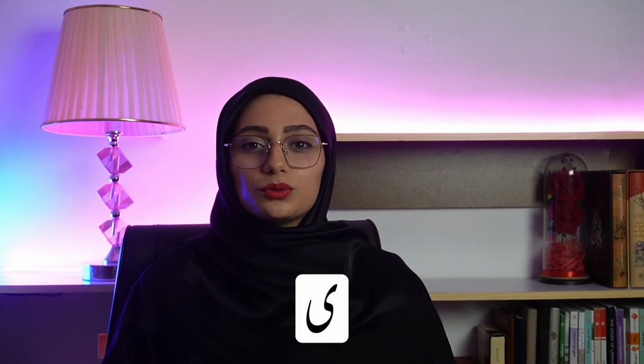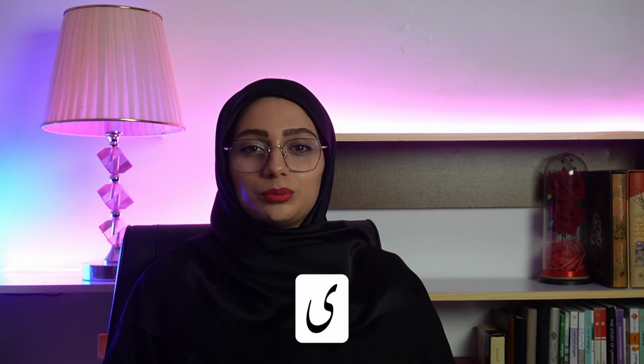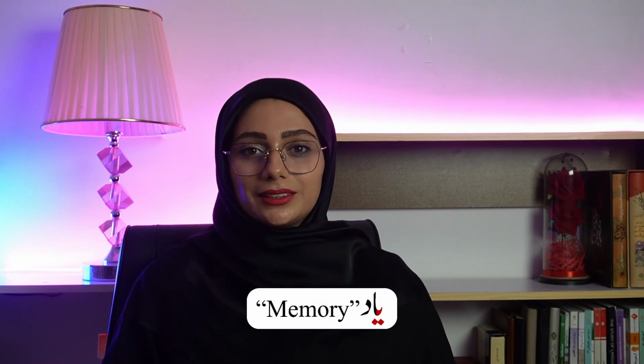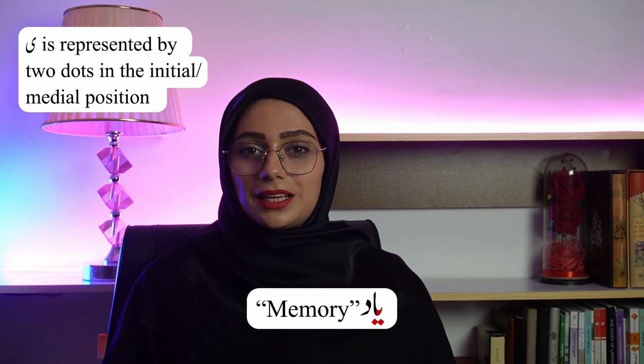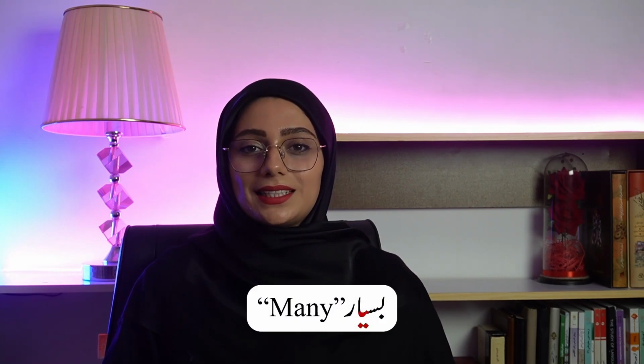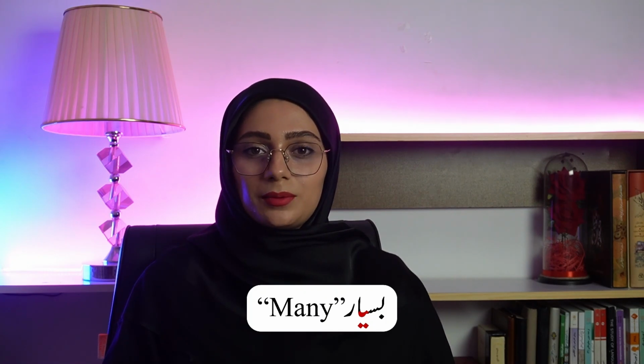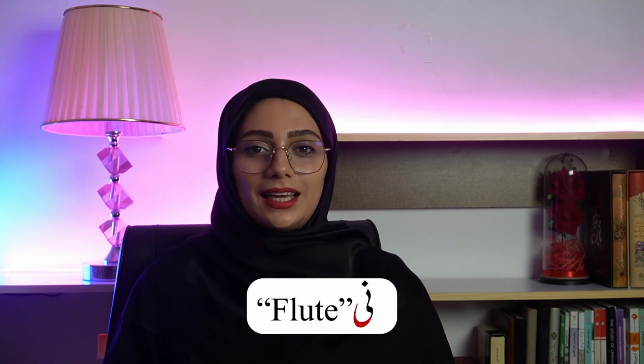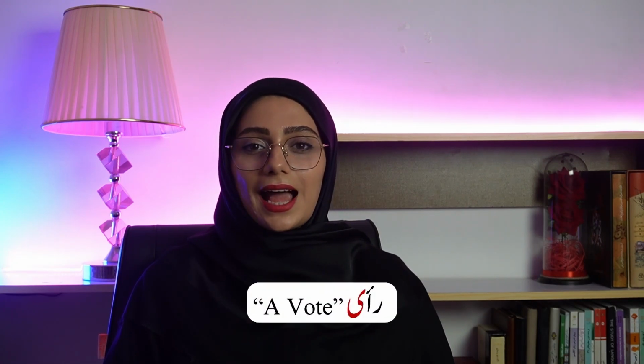The next letter is Ye. It has 4 forms and can attach to both the previous and following letters. Here are some examples. In the initial position, Yad. In the middle position, Besyar. In the final position, Nay. And the independent or detached form, Rai.